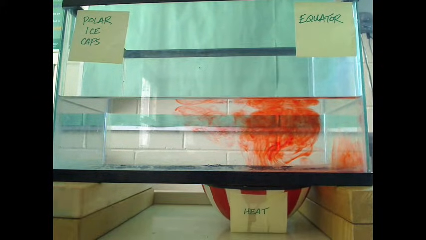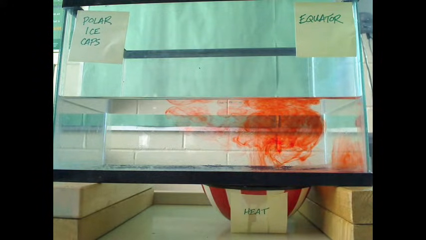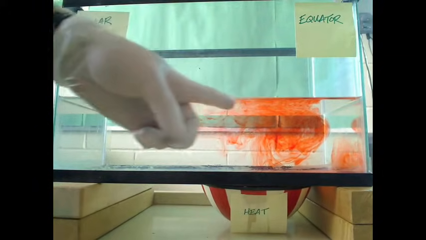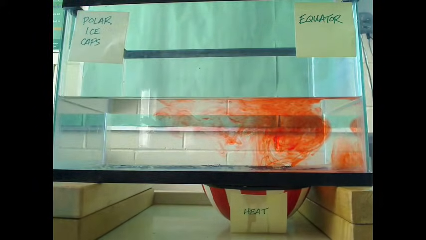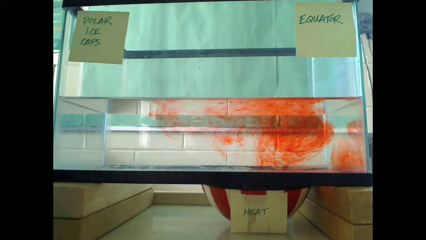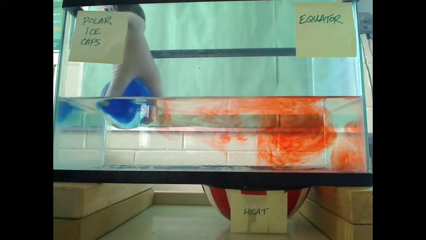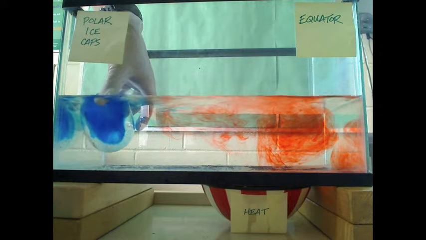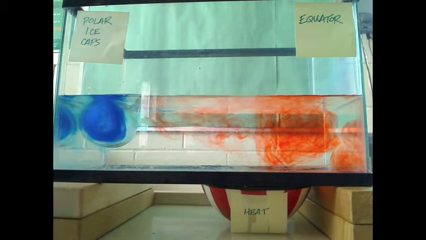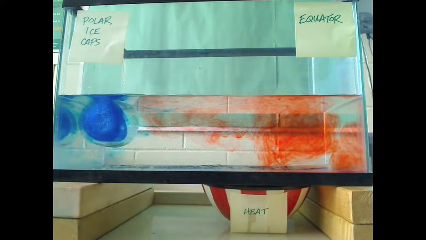So what it's going to do is start to move away from the heat source in whatever direction it wants, which is why you see it floating along the surface away from the equator to what would be the most obvious place, which is the polar ice cap. So we're going to use a block of ice to represent the polar ice caps. It's really cold over there, and you could probably predict what's going to happen to this water as it reaches the polar ice caps and gets cold again.